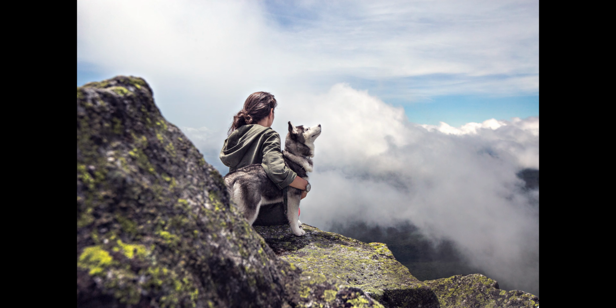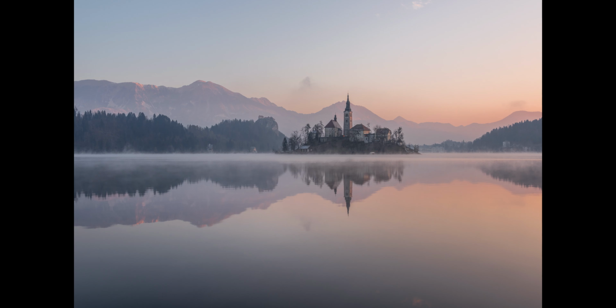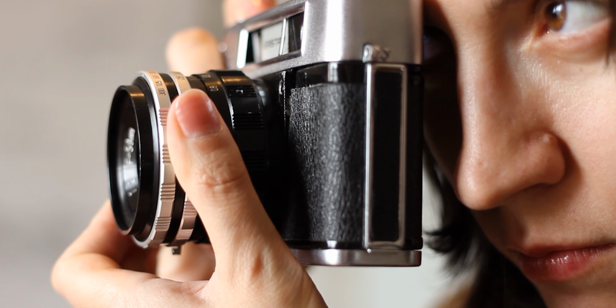Composition is basically how we arrange the elements in our scene. It's the most important part of the art of photography. It's even more important than the camera and the lenses that you have. You can actually get amazing shots with the cheapest cameras in the world.